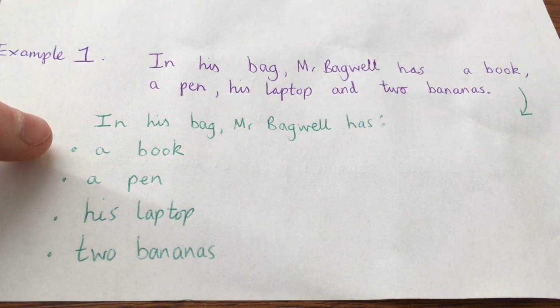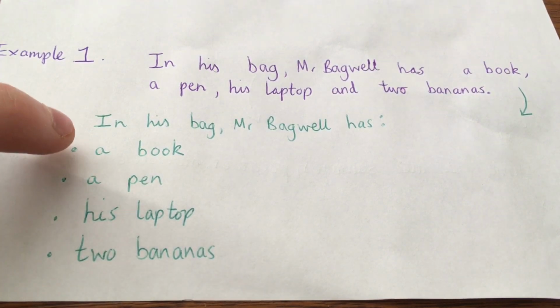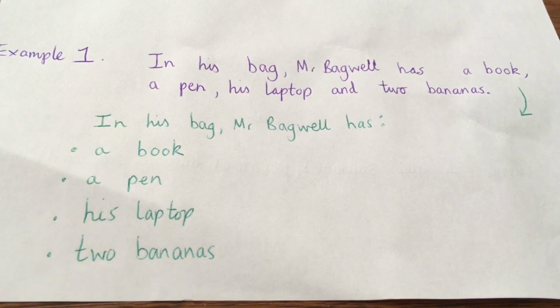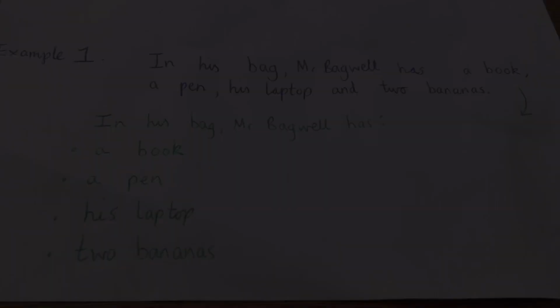Okay, so you can see I've used the bullet points in here. This time I've stuck to lowercase for all of the first letters. You could use capital letters there as long as you're consistent. And again, I haven't put any other punctuation in. It's not required. You can use that as shown previously.